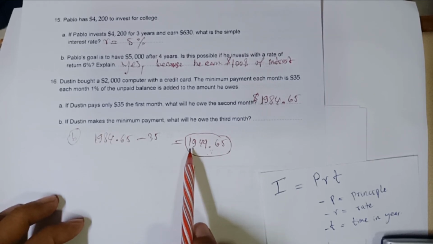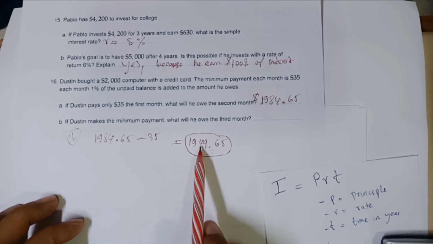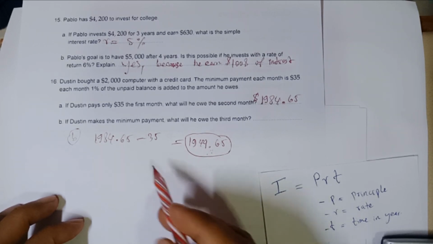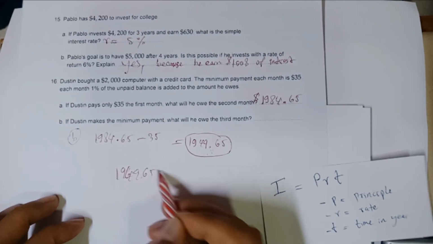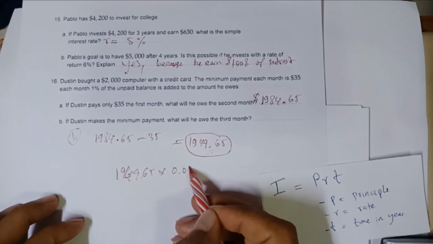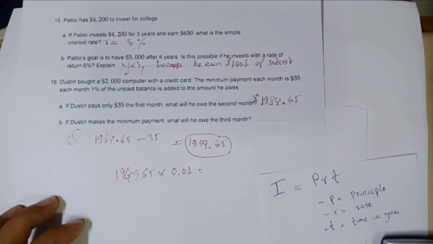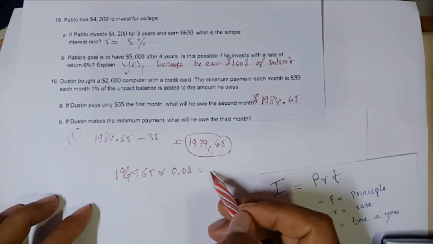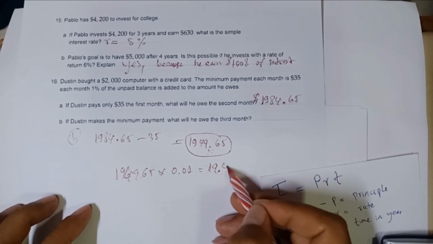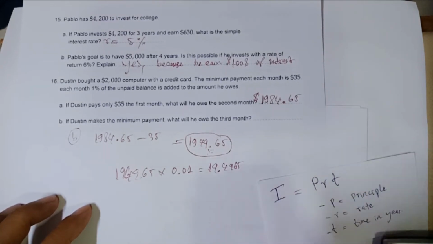So 1,949.65, you multiply this one by 0.01 again to find the interest that will be added to the amount that he owed. Multiply by 0.01. You round it, you will have this. Not yet rounding, sorry. You have $19.4965.